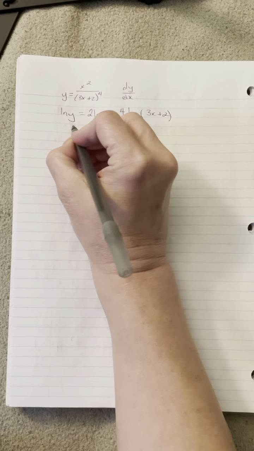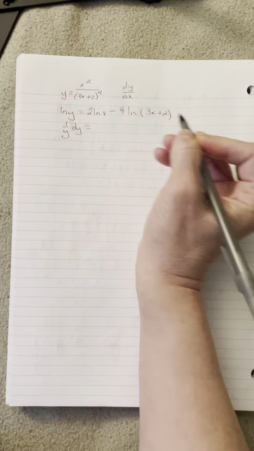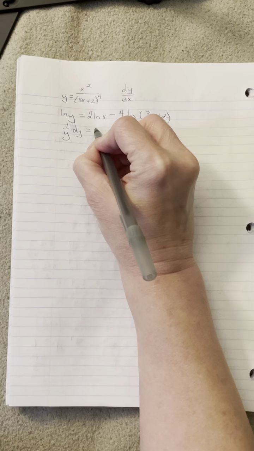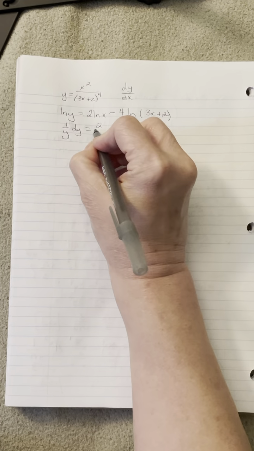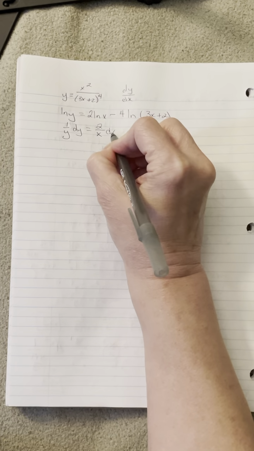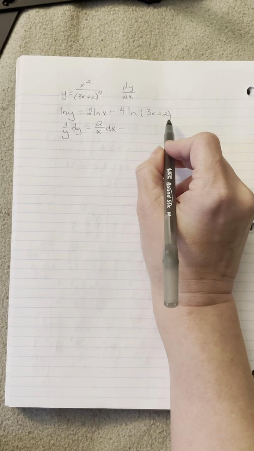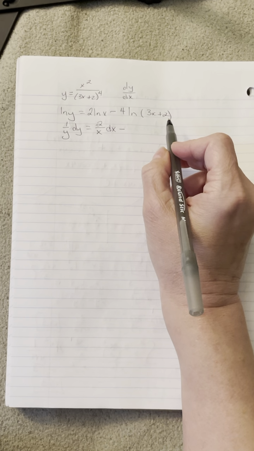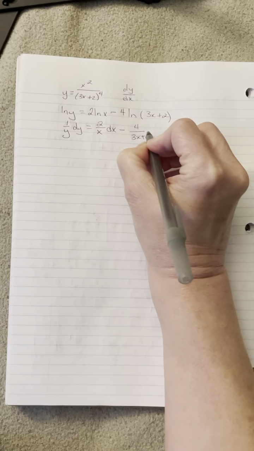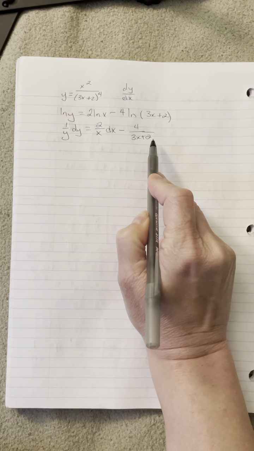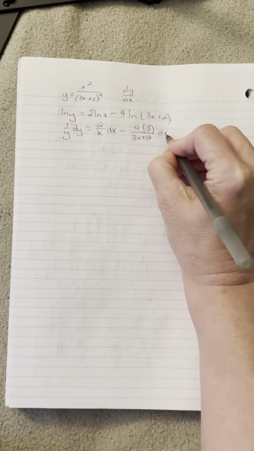So, of course, natural log of y goes to 1 over y dy equals, and then the 2 is multiplying with, and natural log goes to 1 over x, so we're going to write that as 2 over x dx, minus, and the 4 is multiplying, and the 3x plus 2 is heading to the denominator, but we also have to differentiate the 3x plus 2 part, which goes to a 3, which multiplies up top, and of course that's still dx.